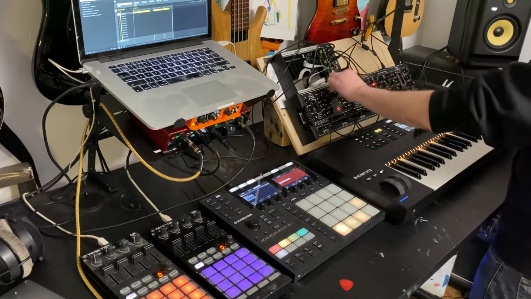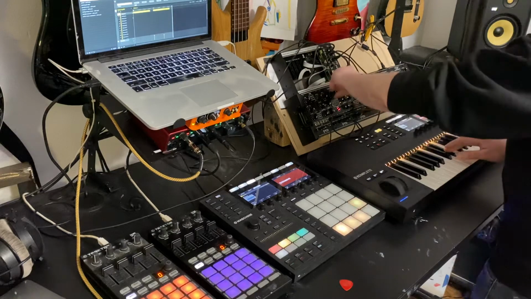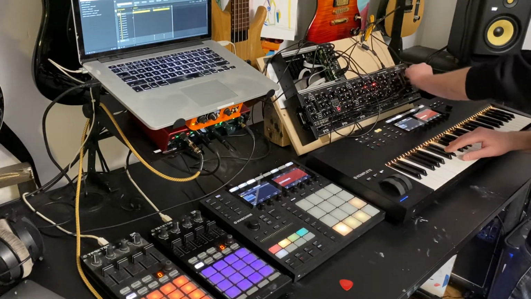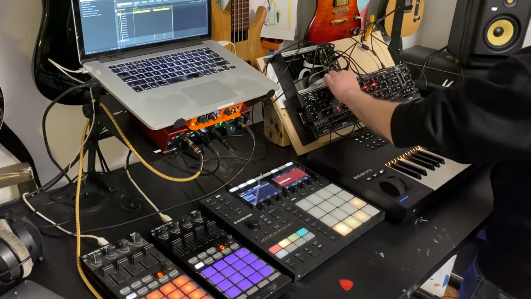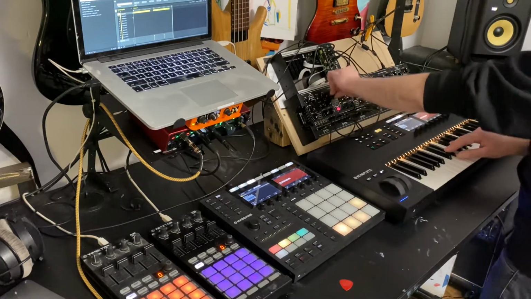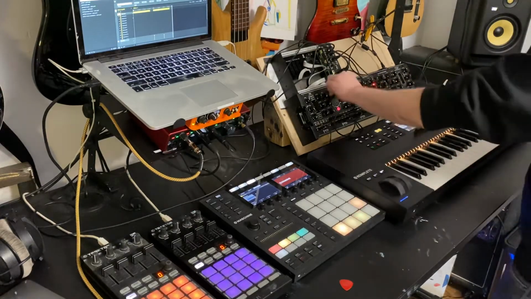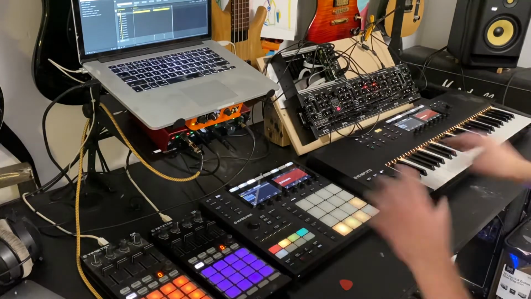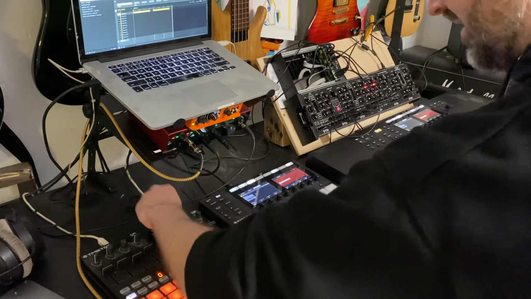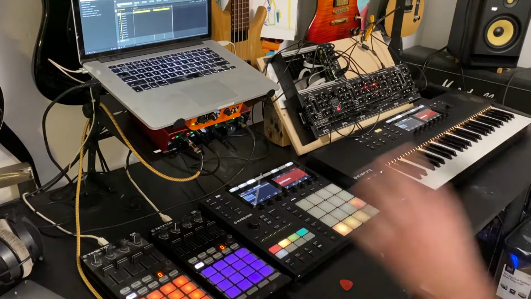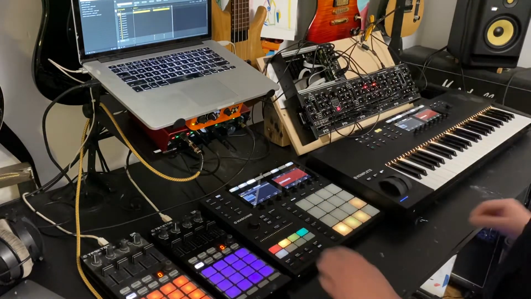I can play the same synth with the filters and like that. So then Massive is going through either which one I want, and it's got which one and the volume, the slider. So that's the synths running through the outboard gear.